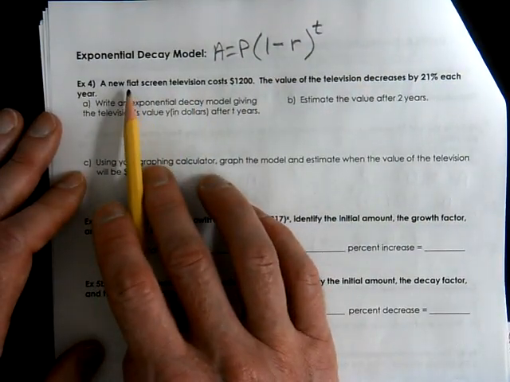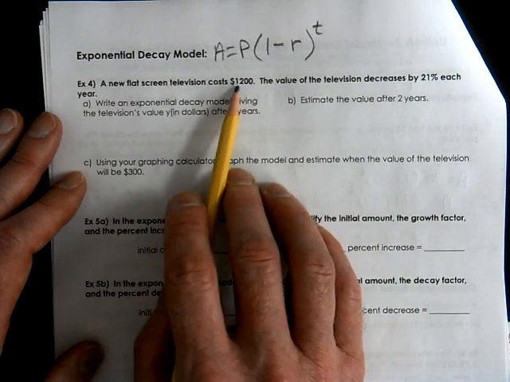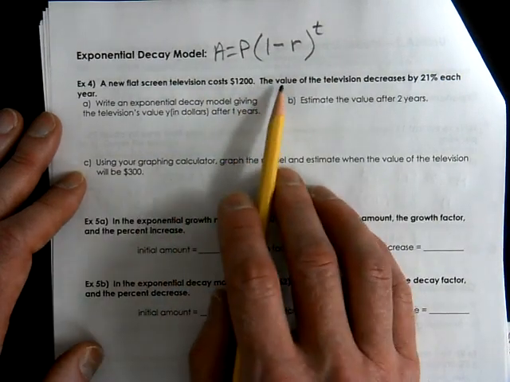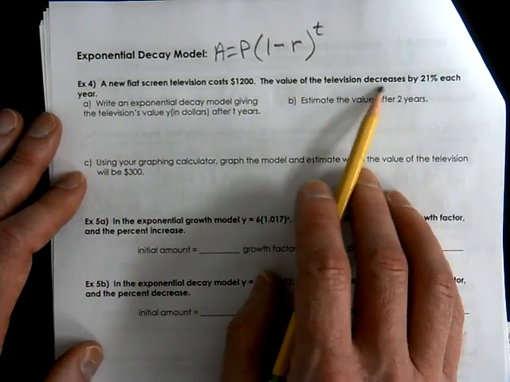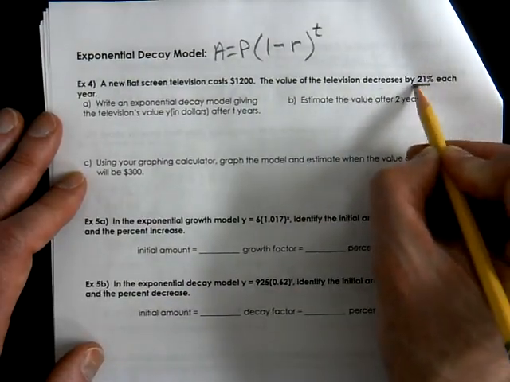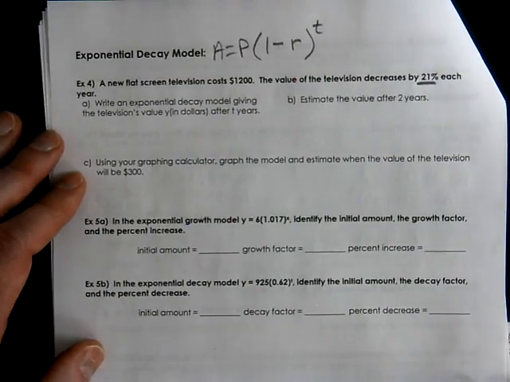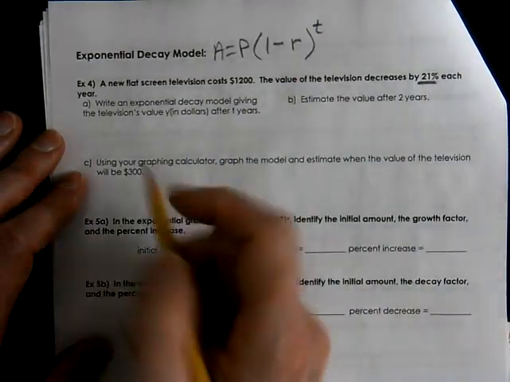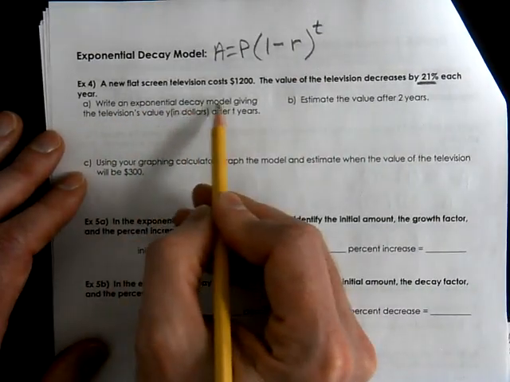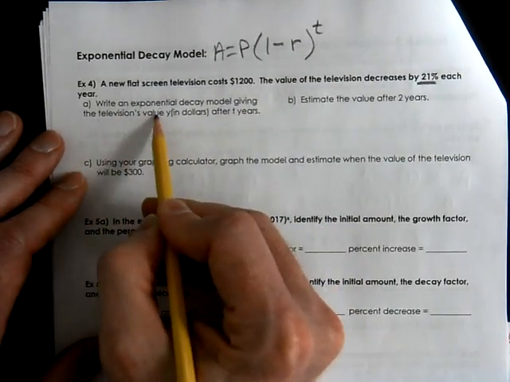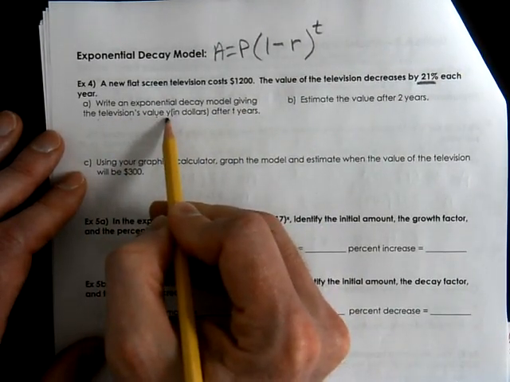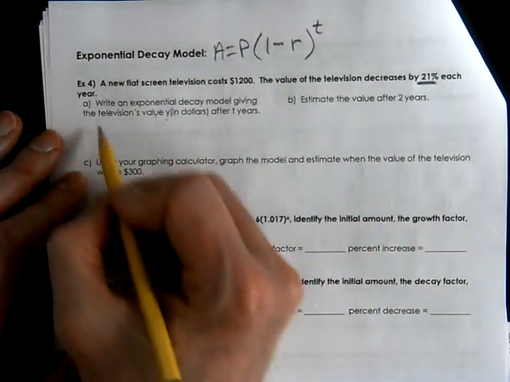So a new flat screen TV is $1,200. The value of the television decreases by 21% each year. That's probably pretty accurate. Write an exponential decay model giving the television's value, which is going to be called Y, after T years.